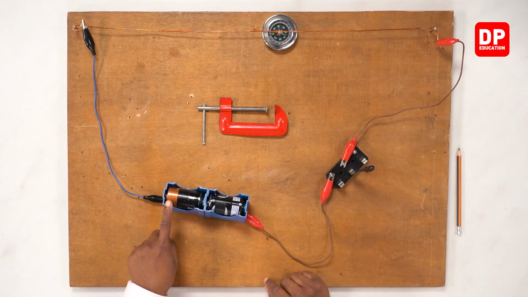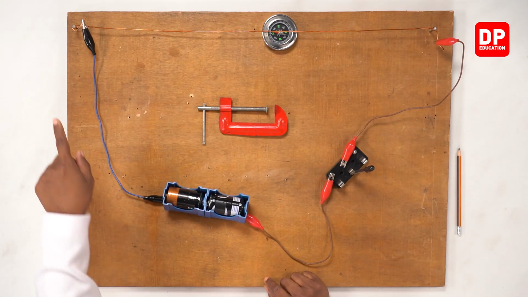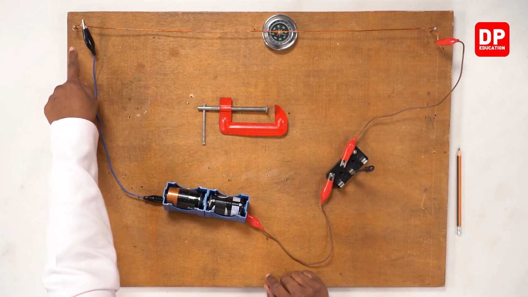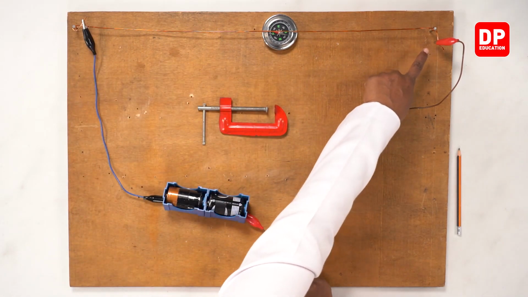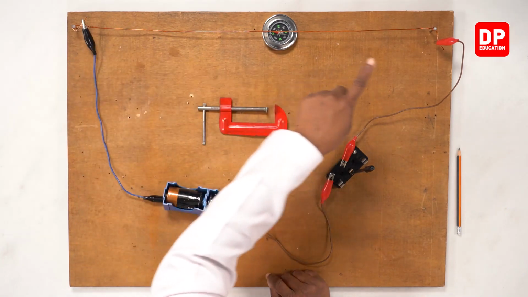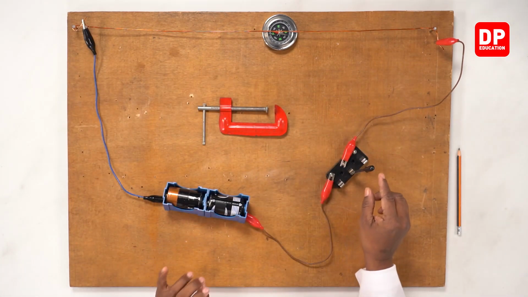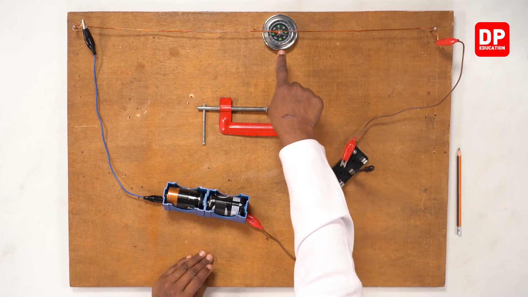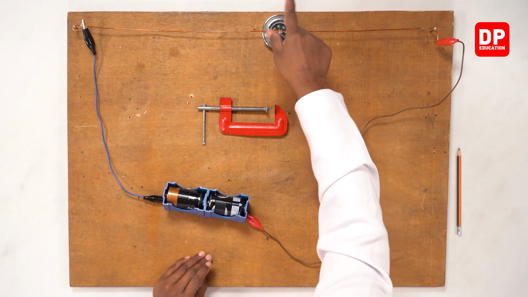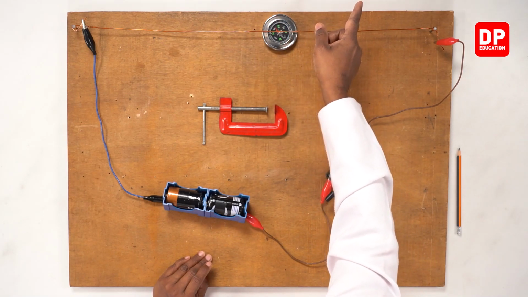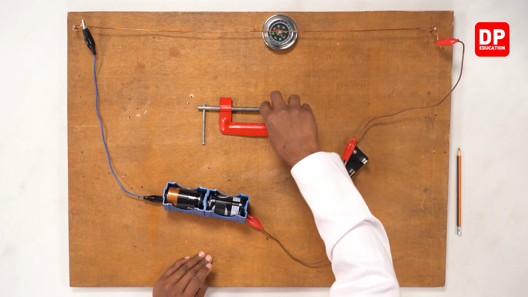Now here you can see this is the positive terminal. So current flows here, and in the conductor current will flow from black color to red color end, from this end to this end. Then if you can remember, first we will look at the compass. If I close the switch, you can see the pointer deflects in the clockwise direction.